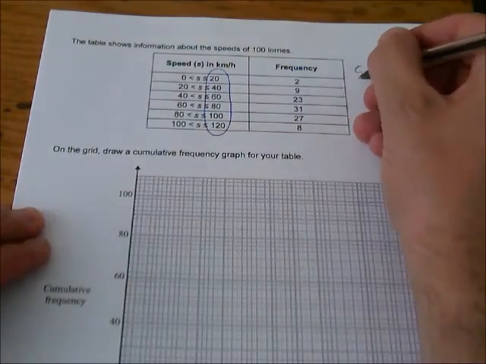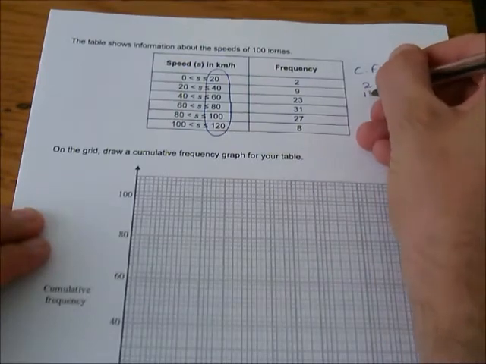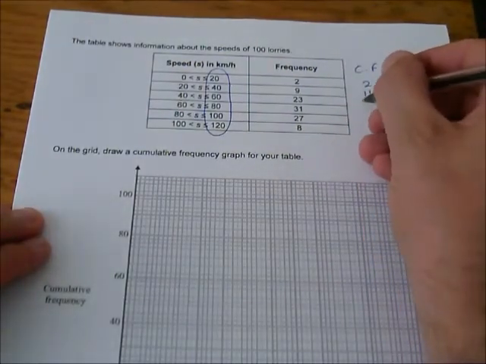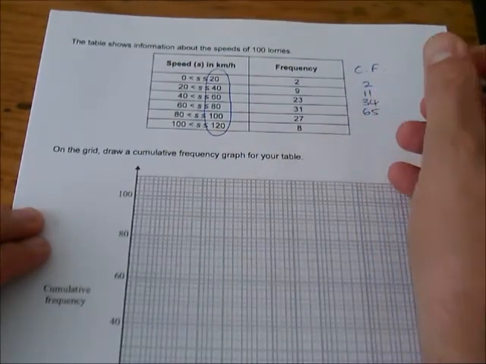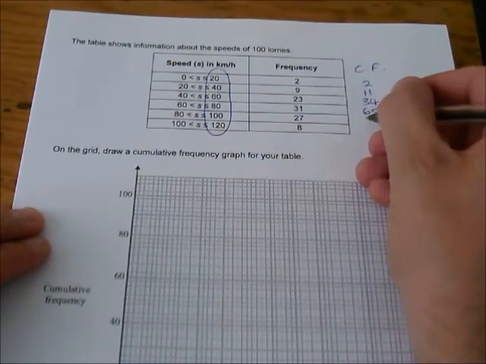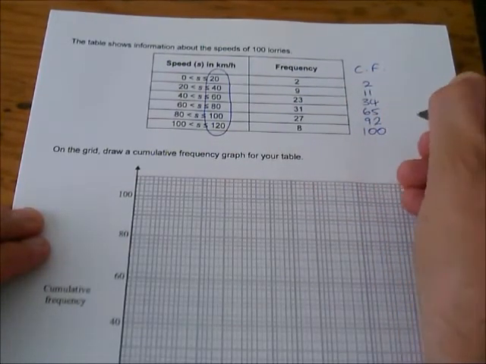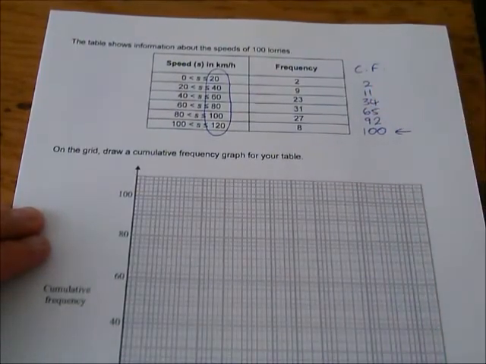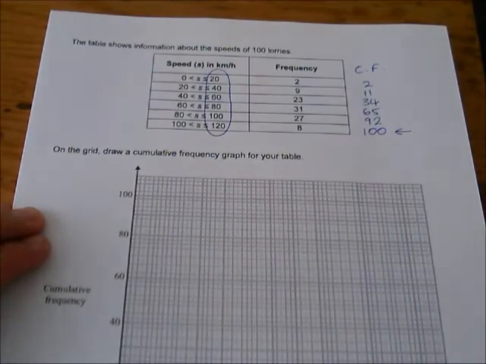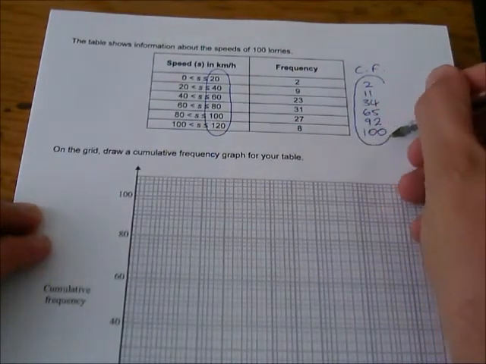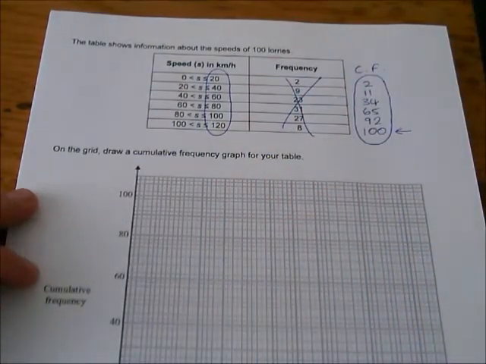The cumulative frequency always starts with the first one and then just add on the next one. 2 plus 9, 11. 11 plus 23, 34. 34 plus 31, 65, plus 27 makes 92, and then add on the 8 makes 100. It's always nice when they tell you how many things they're talking about. They're talking about 100 lorries, because you can check your cumulative frequency has got to the total there. So we're using these sets of numbers and these sets of numbers. You can almost cross those out now, we don't need those.